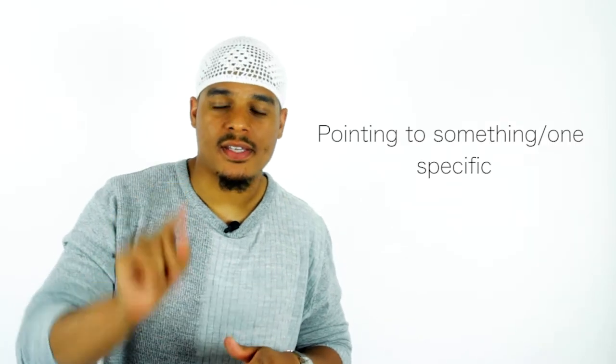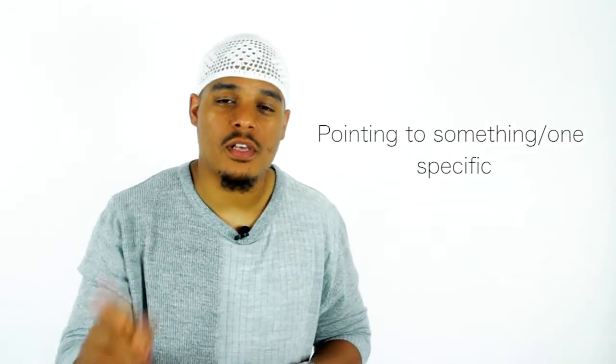Two conditions from the conditions of hada coincide with the conditions of ذلك. And the third and final condition differs. And also, when we use the word ذلك, just like hada, we are pointing to something or someone specific.